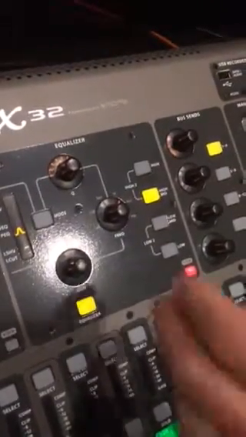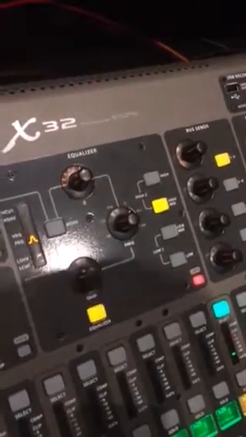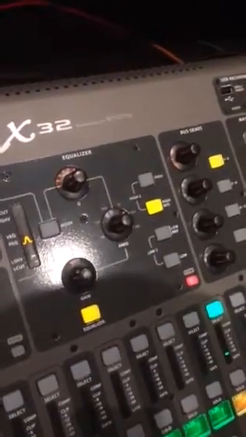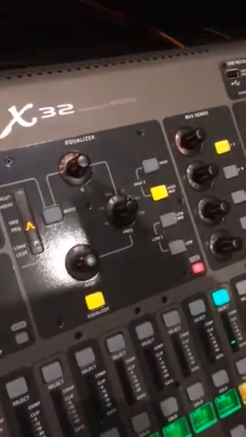So the idea is when you're making a tone control, you want the Q fairly wide. But when you're eliminating feedback, and we'll go over that in a second, you're going to make the Q very narrow because we only want it to affect the frequency it's feeding back.